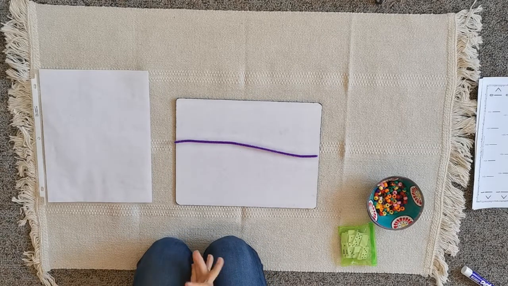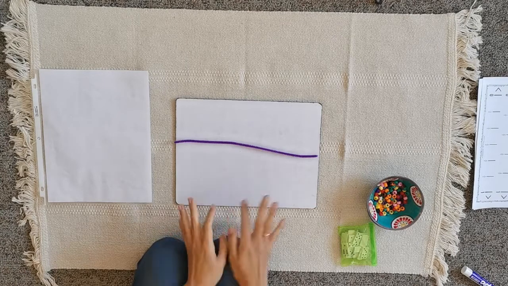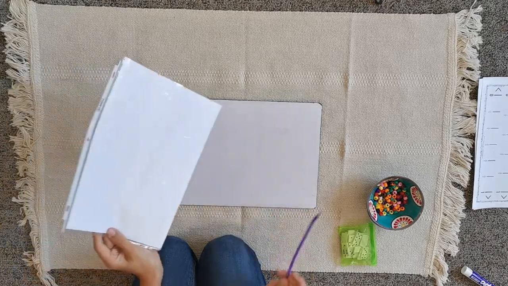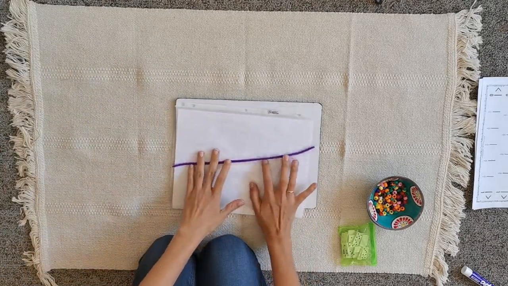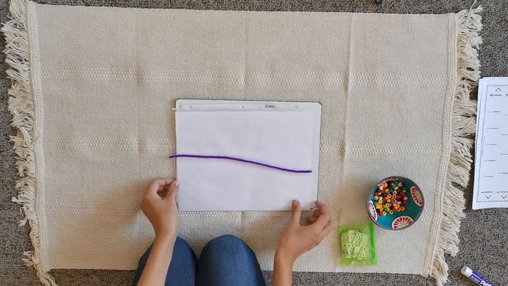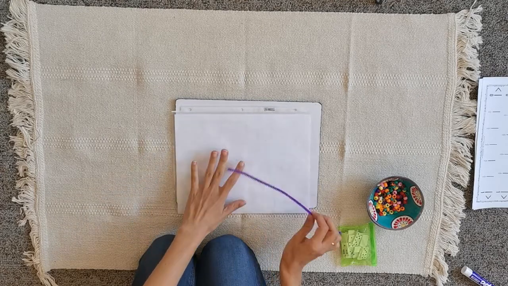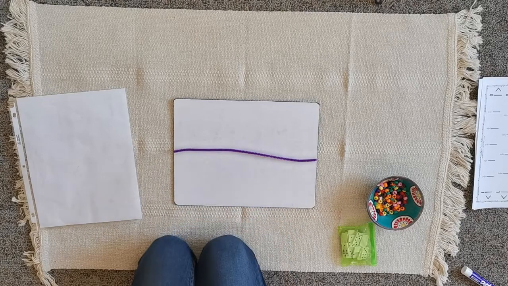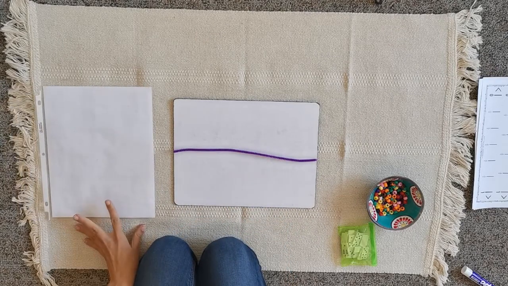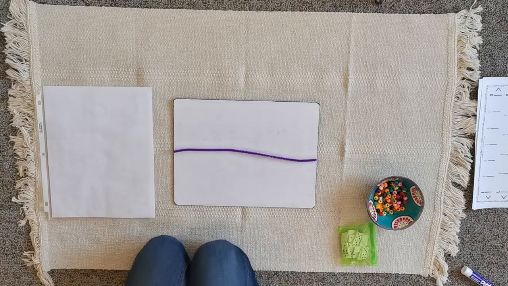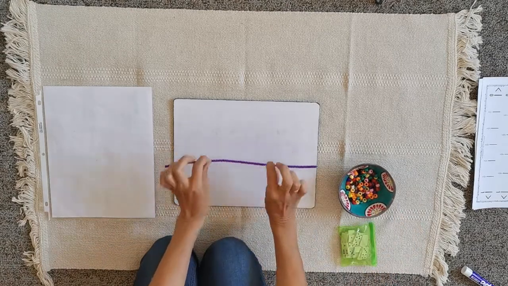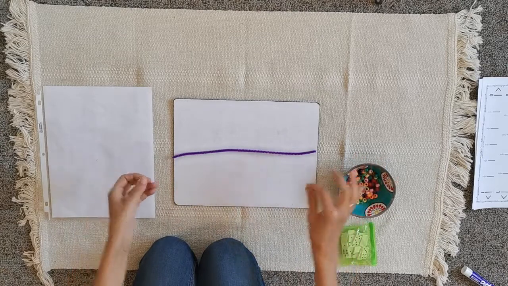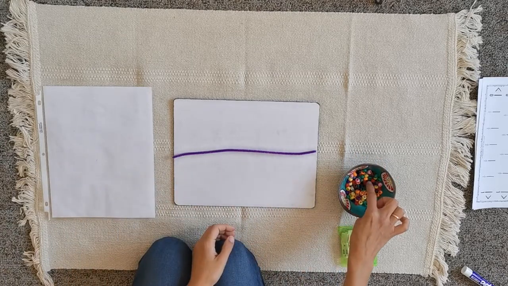The materials you are going to need are a piece of paper in a plastic sheet protector. I'm going to use my whiteboard. You can also use a whiteboard. You will also need one pipe cleaner or just a cord, maybe a piece of wood, and some beads.